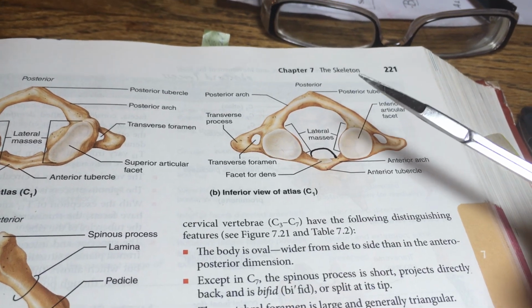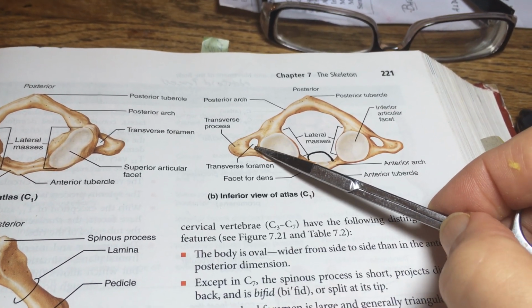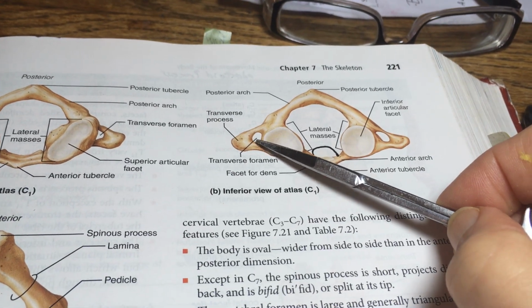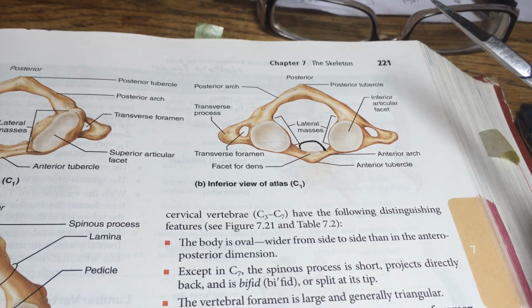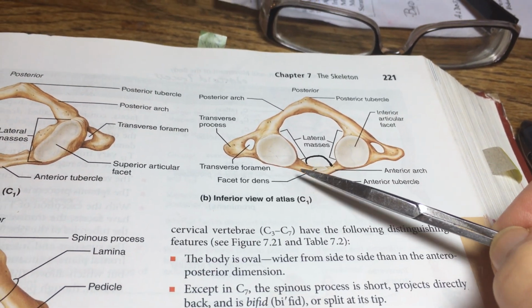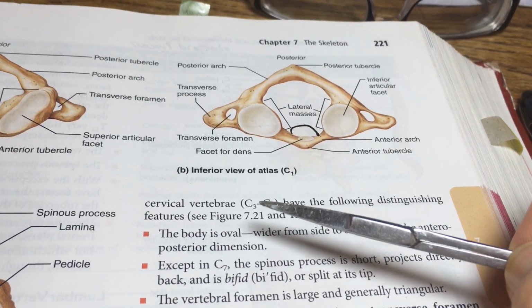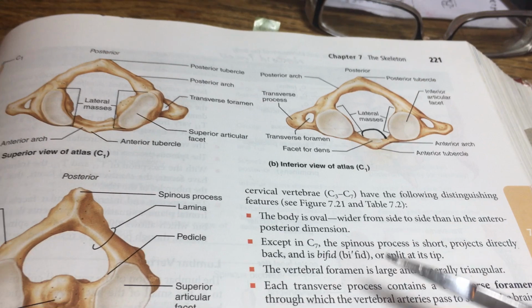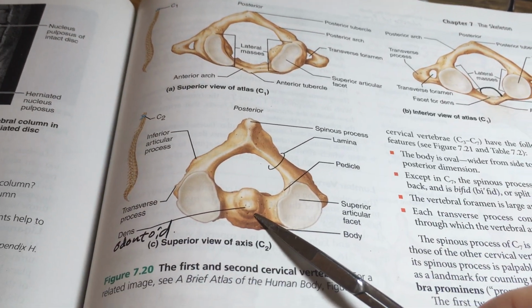And all 7 cervical vertebrae have this particular feature, in which the vertebral artery is actually passing through along with the vertebral vein. And then another feature here is that we have an annular ligament right here. And it surrounds a particular bone that's pushed up that way, and that's this one right here.